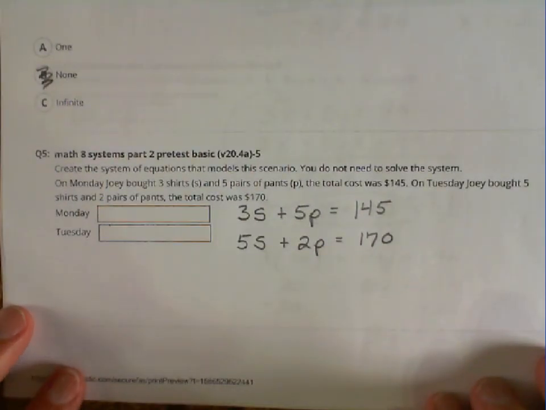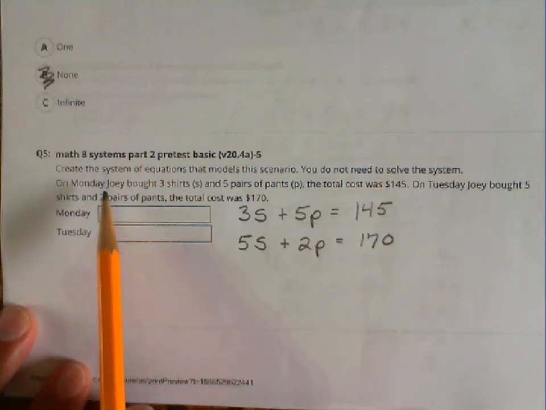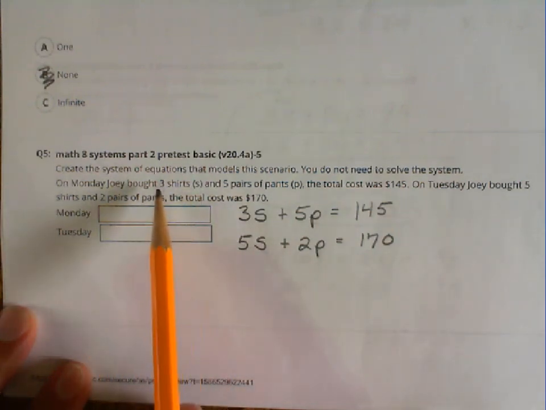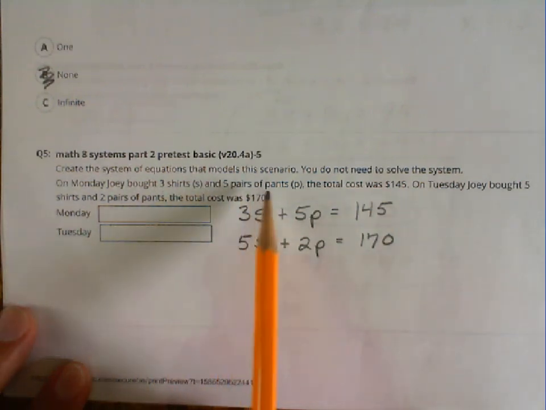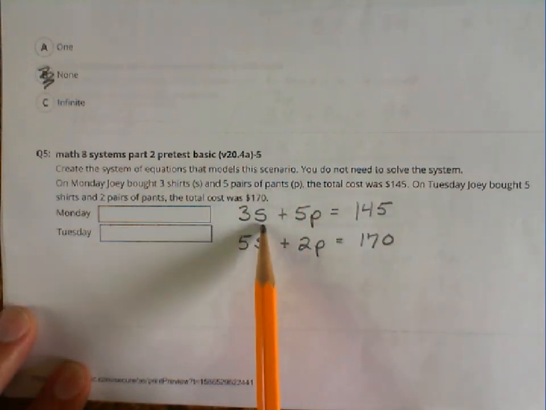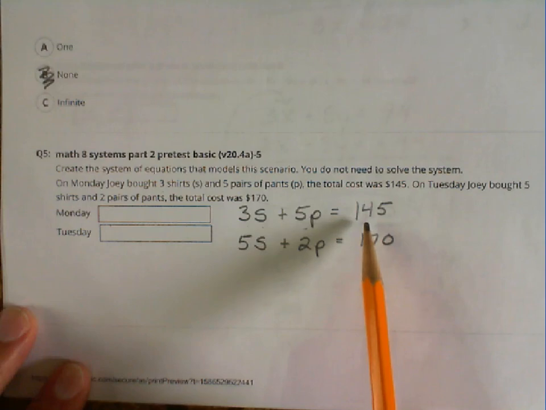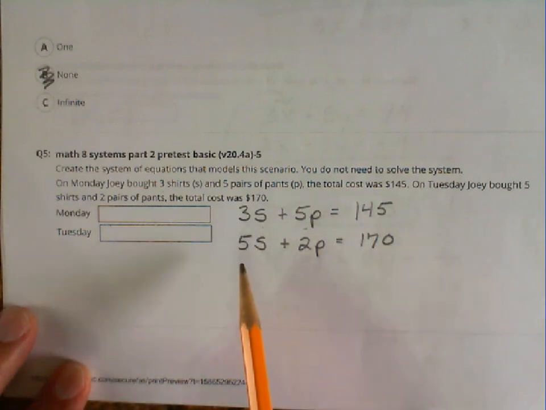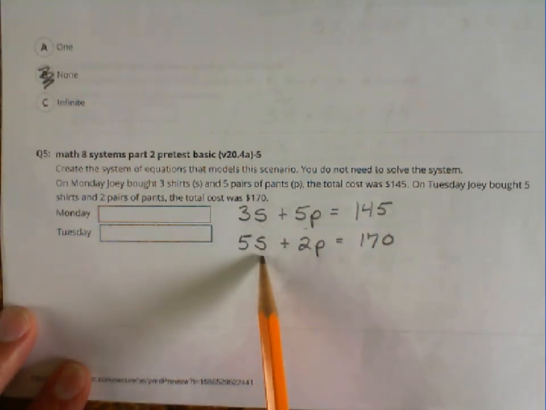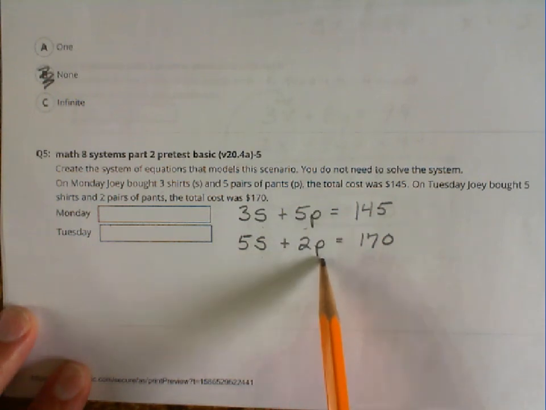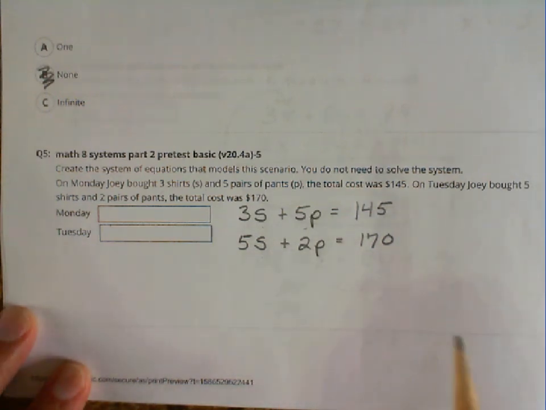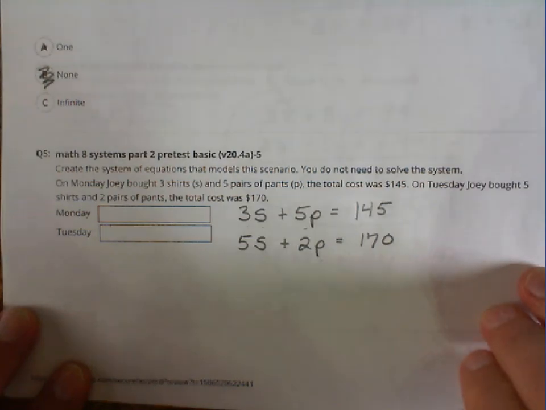We're going to create a system of equations that models this situation. I don't have to solve it. On Monday, Joey bought 3 shirts, that's 3S, and 5 pants, that's 5P, and the total cost was $145. On the next day, he bought 5 shirts, 5S, and 2 pants, plus 2P, and the total was $170. And that's all you have to do for that problem, is just set it up.